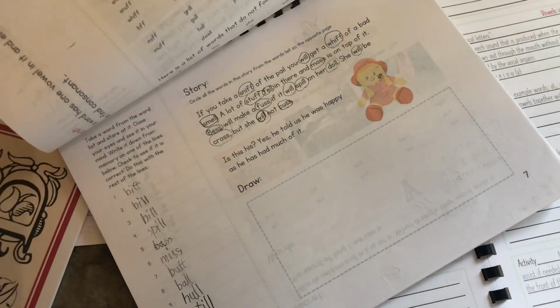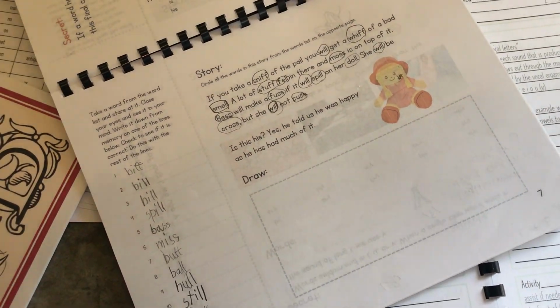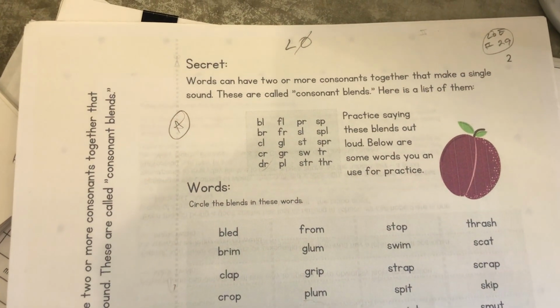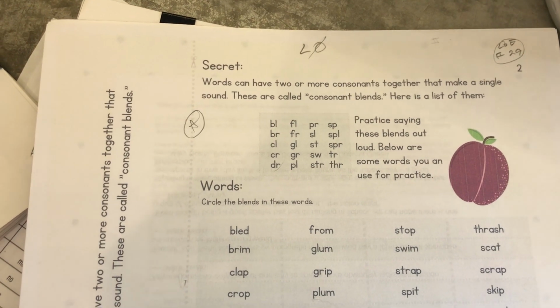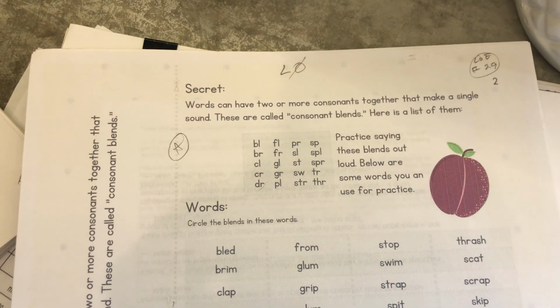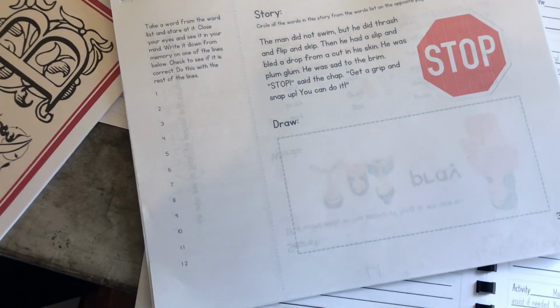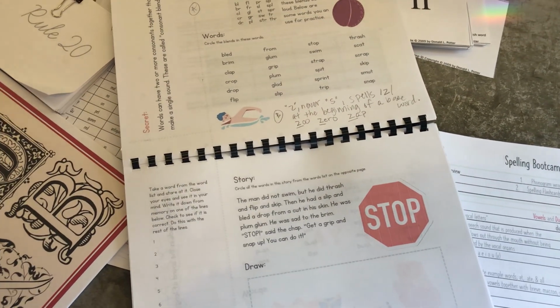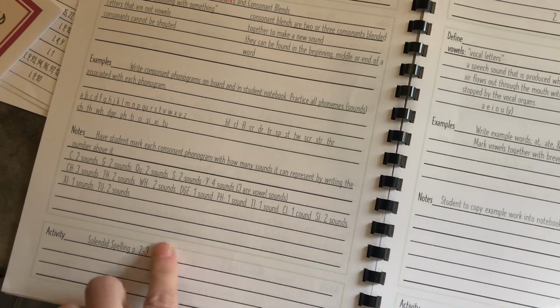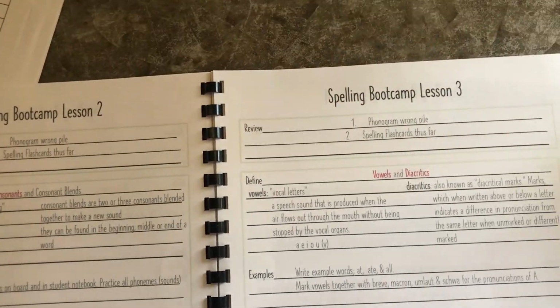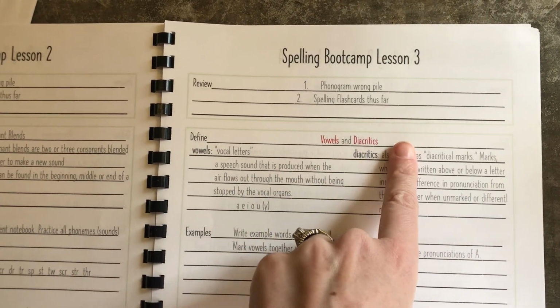So she has a more Charlotte Mason style approach. So words can have 2 or more consonants together that make a single sound. These are called consonant blends. Here is a list of them. So she has like 2 pages per concept, pretty much. I think that's going to be helpful to help it stick, to have them do that, and then you can just check it. Right, lesson 3, they're going to go on to vowels and diacritics.